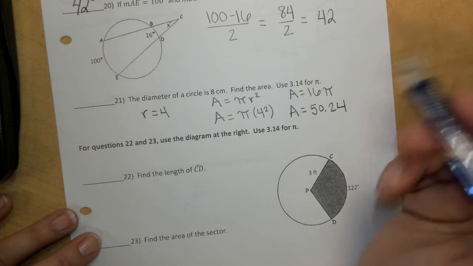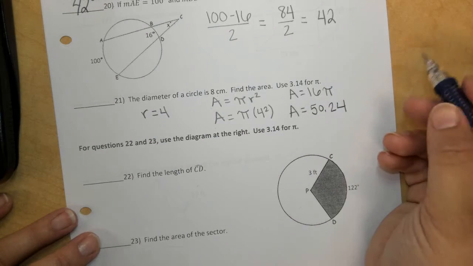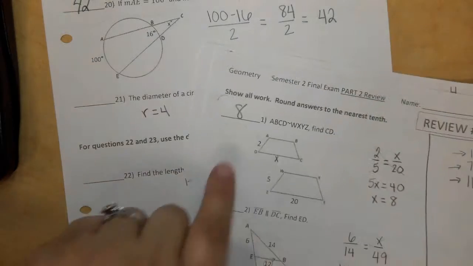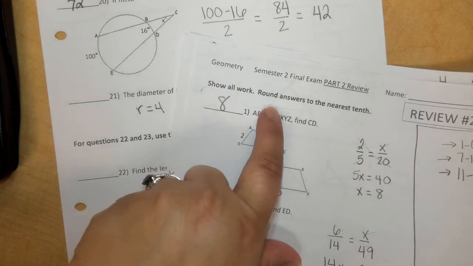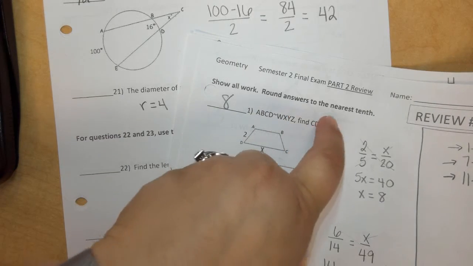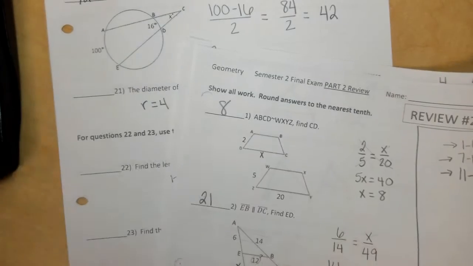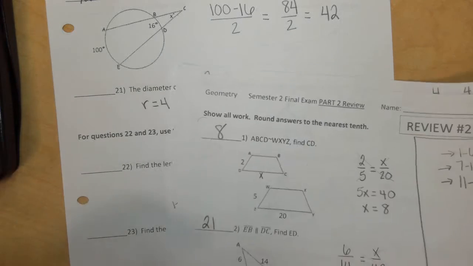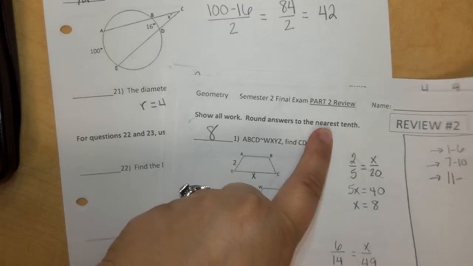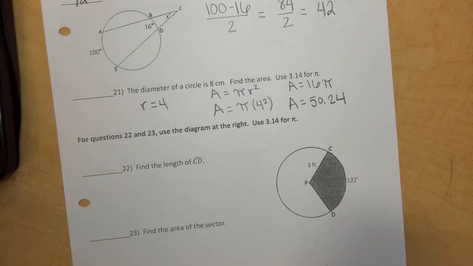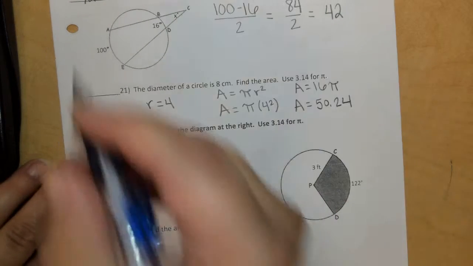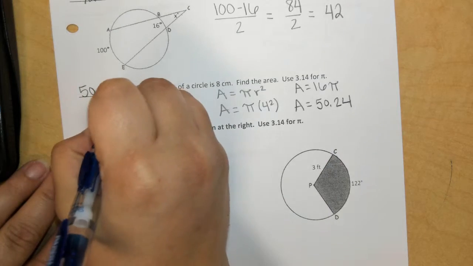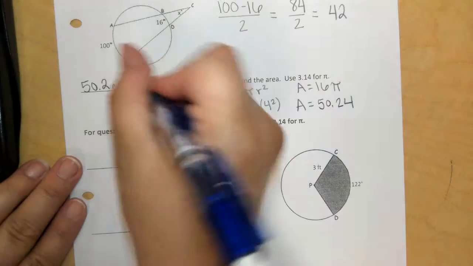Now, in this part of the directions, it doesn't say round to the nearest tenth or the hundredth, but at the very beginning of the test, it did say, show all your work, round your answers to the nearest tenth. So in general, if there's no statement saying what you need to do, then your fallback is to always round to the nearest tenth. So 4 makes the 2 stay the same, and we have 50.2 centimeters squared.